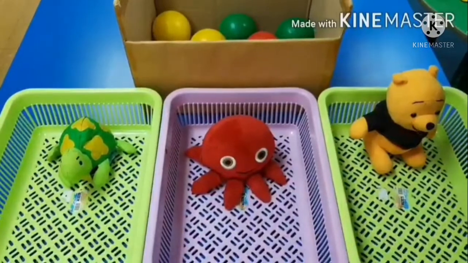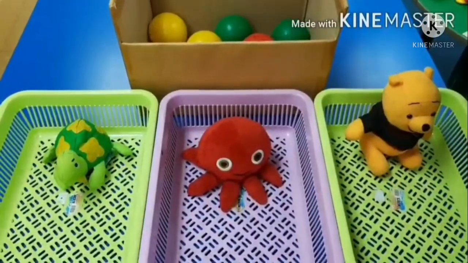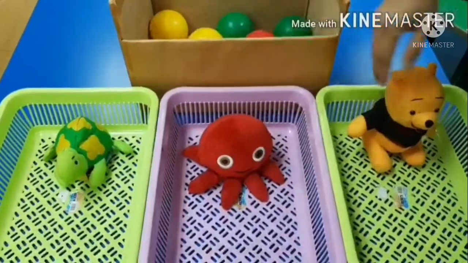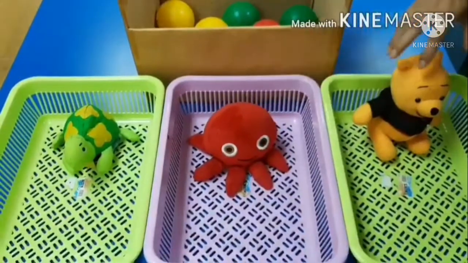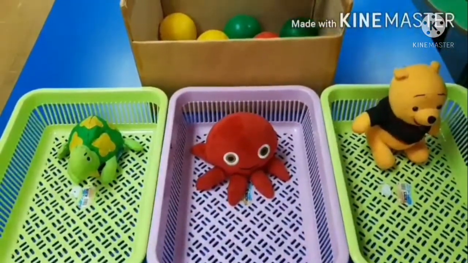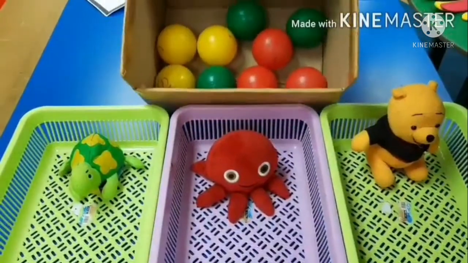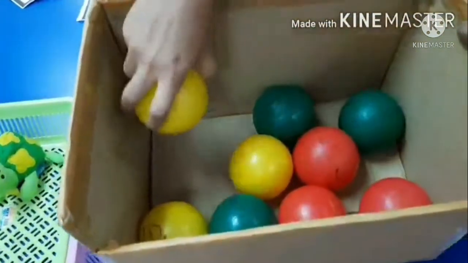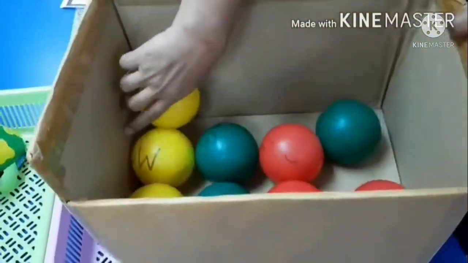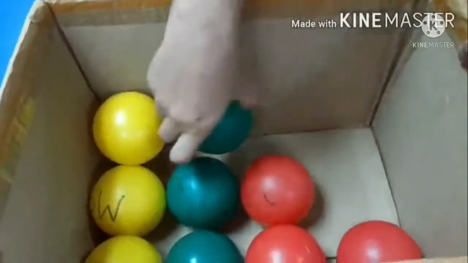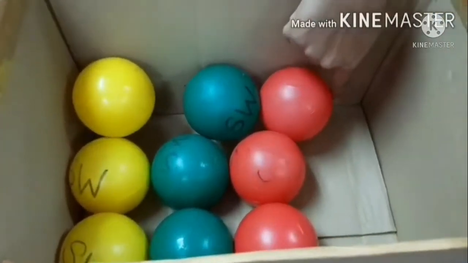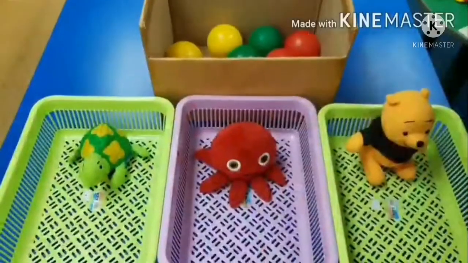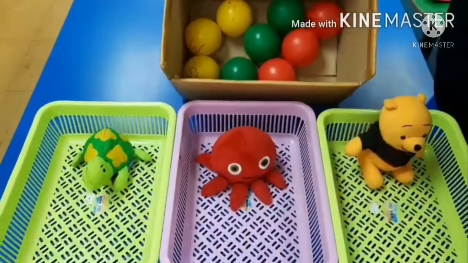Children, now we are going to learn about division. We have 3 animals in each box. We have turtle, octopus, and a bear. And we are going to give these balls to each of the animals. Let's count how many balls do we have. 1, 2, 3, 4, 5, 6, 7, 8, and 9. Altogether, there are 9 balls in this box. Let's divide these balls to each of the animals.